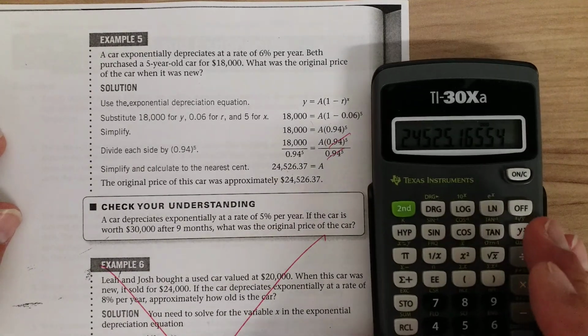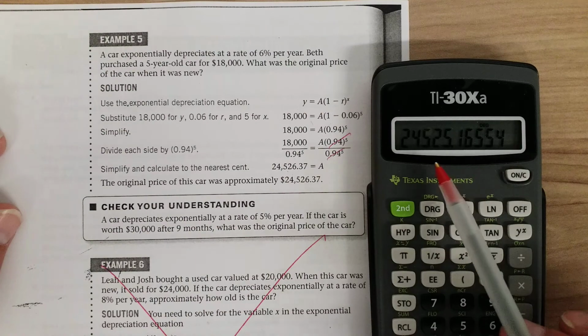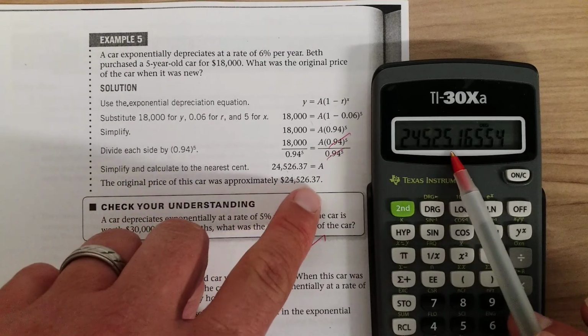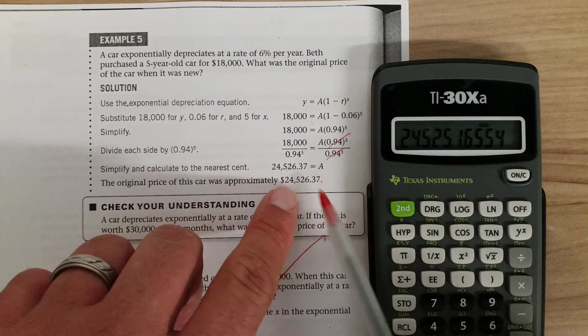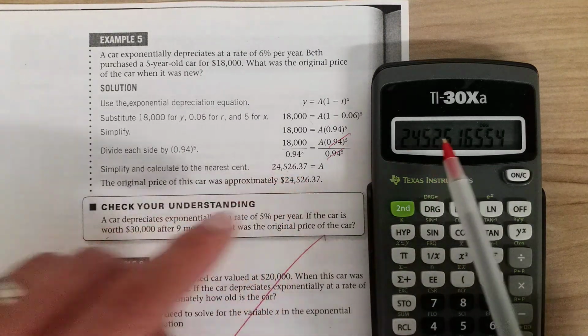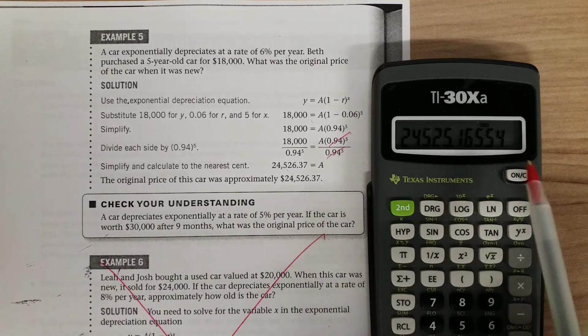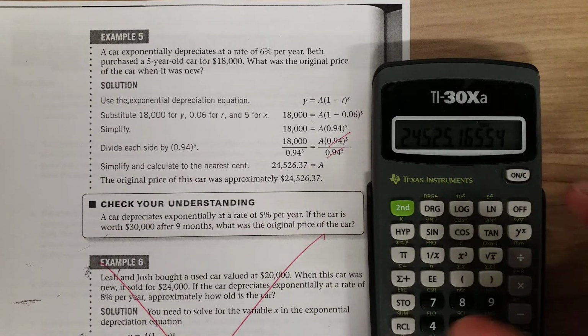I didn't use the whole decimal, so mine's going to be just a few cents off, but 24,525.16 is what I got. They got 24,526. So around 24,500, give or take.